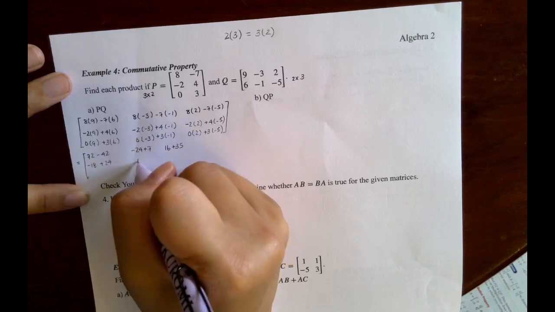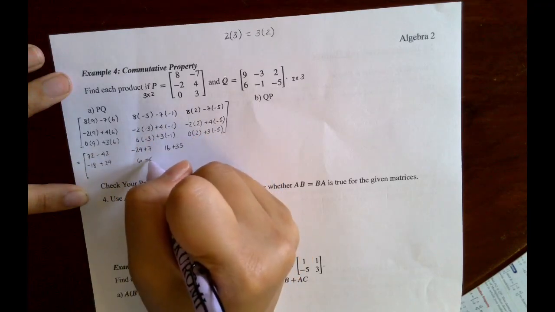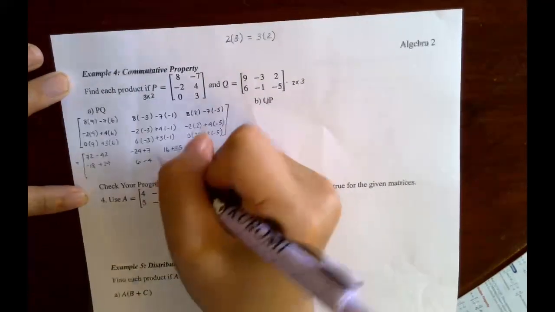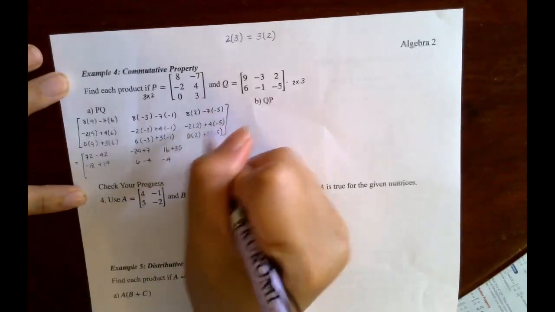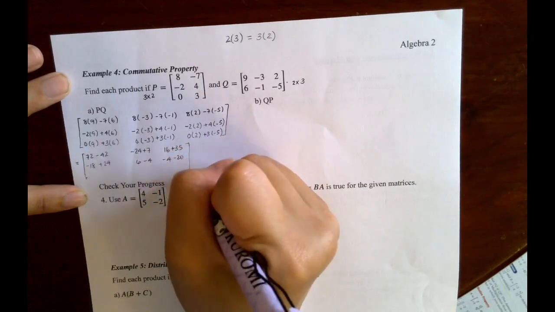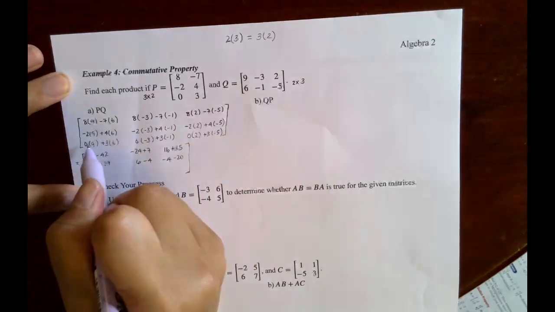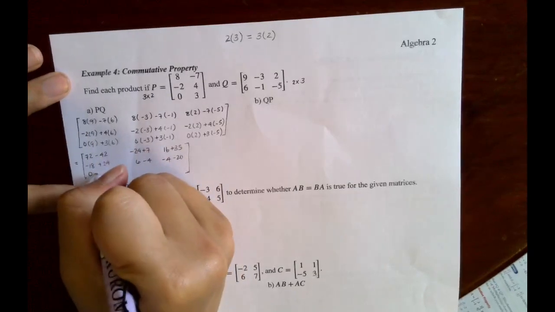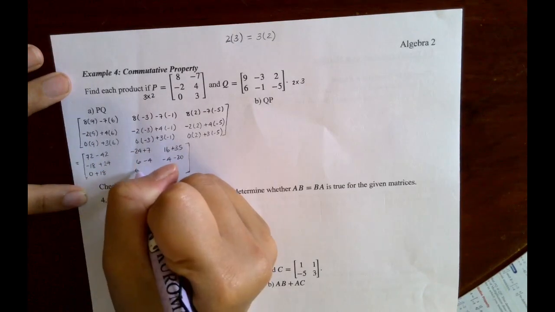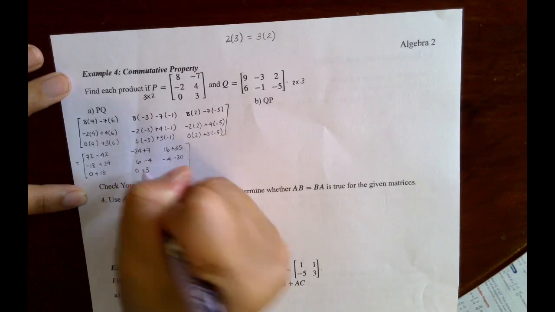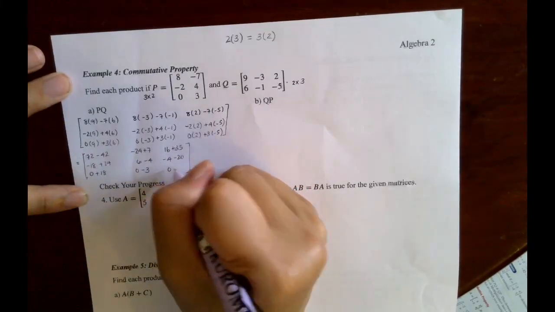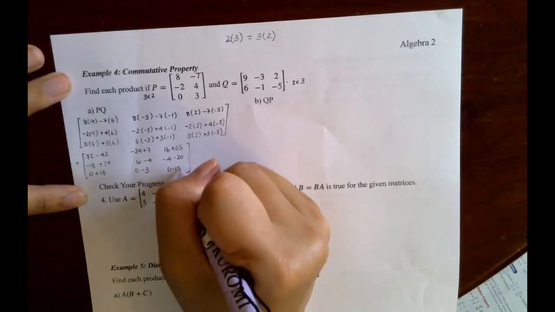Negative 2 and negative 3 is 6. 4 and negative 1 is negative 4. Negative 2 and 2 is negative 4. 4 and negative 5 is negative 20. 0 times 9 is 0. 3 and 6 is 18. 0 and negative 3 is 0. 3 and negative 1 is negative 3. 0 and 2 is 0. 3 and negative 5 is negative 15.